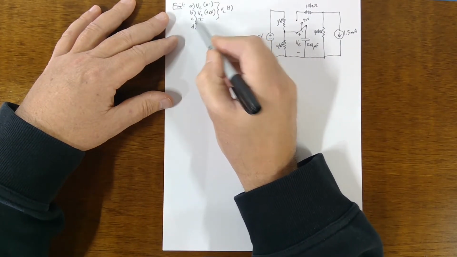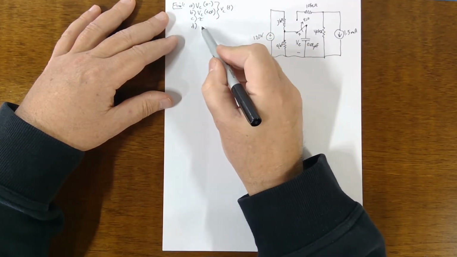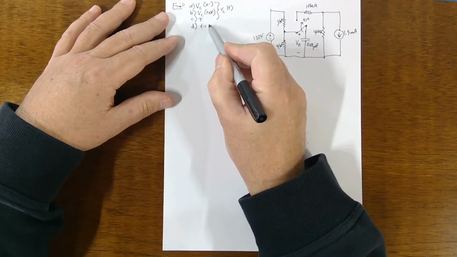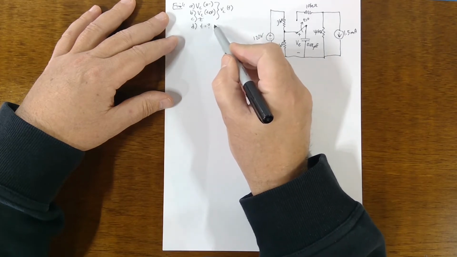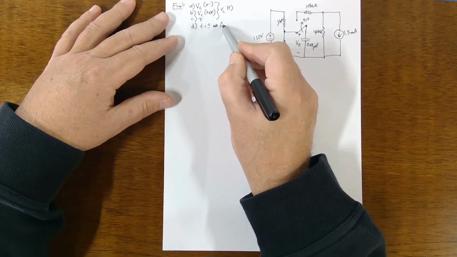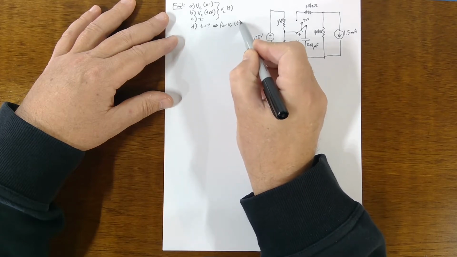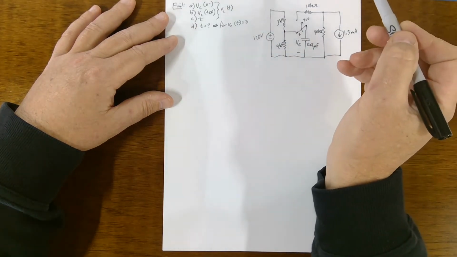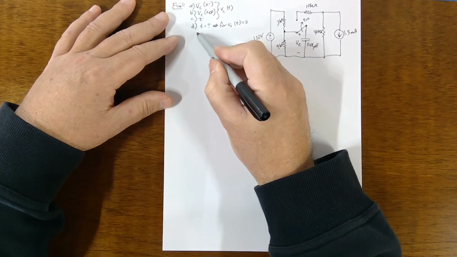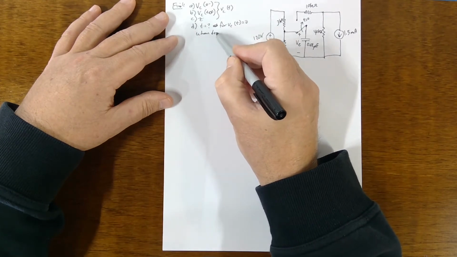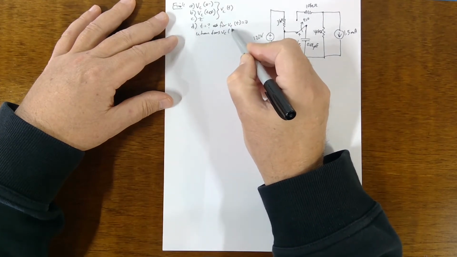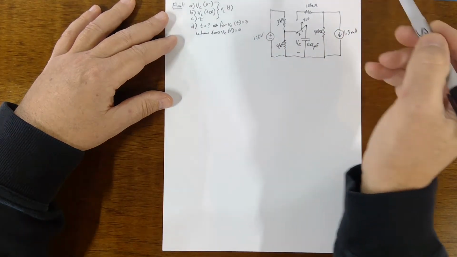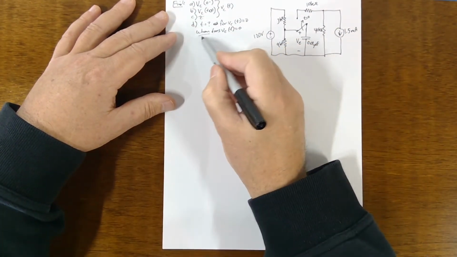Then the last little part is a little trick. They're asking what is t for V sub c of t equal to 0? Basically, they're asking you when does V sub c of t equal 0?